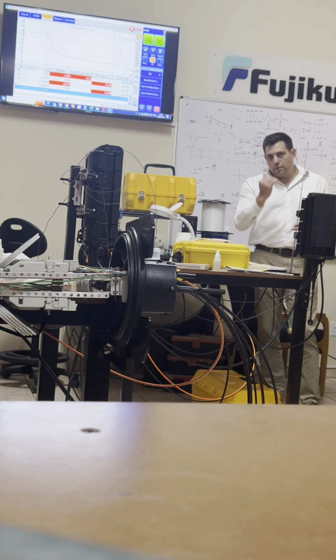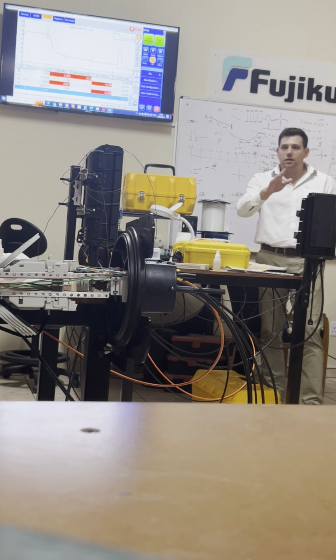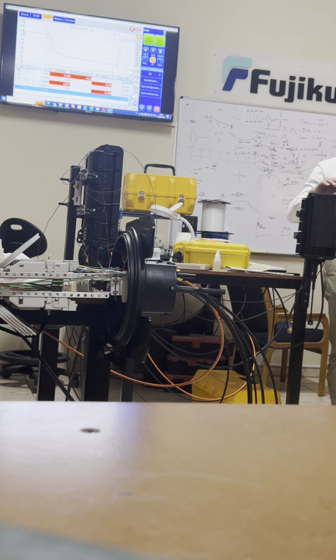So, coming back to it, yes, you're 100% correct. They call it a dead zone. The only reason why we use a launch cable is to distinguish the loss of the first panel. We don't want to include the loss of the panel with the OTDR because of the dead zone. That's the only thing.